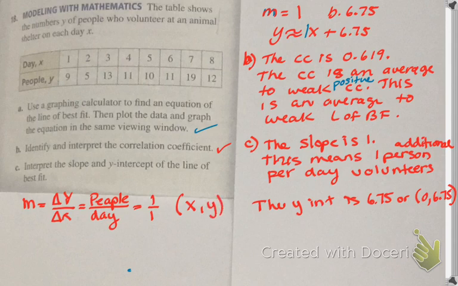X represents what? The days. And the Y represents the people. So now explain that to me. So, there are an additional 6.75 people that volunteer every day. No, because you're not making sense of your X.